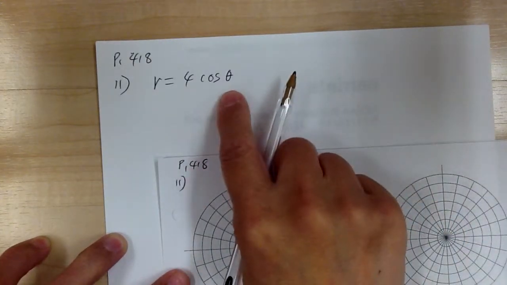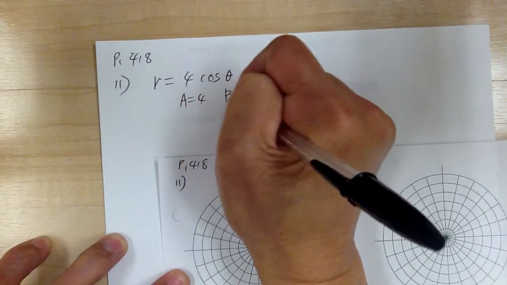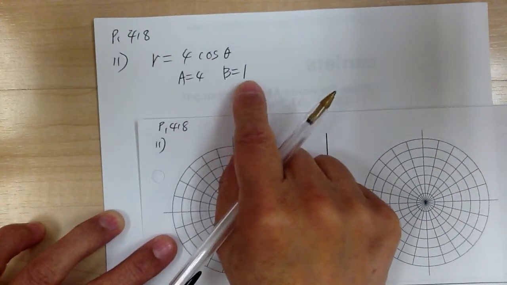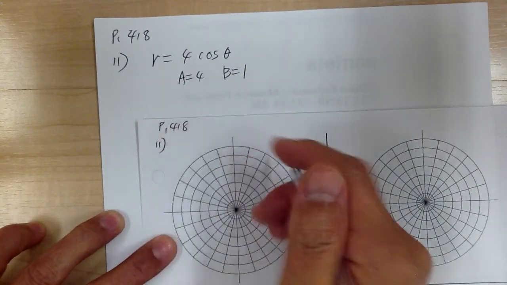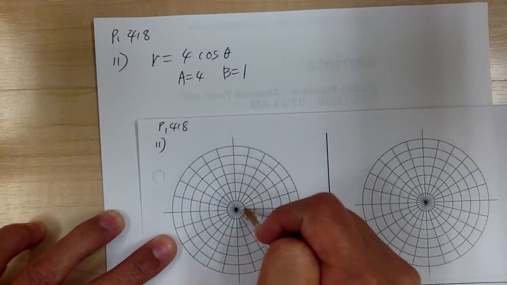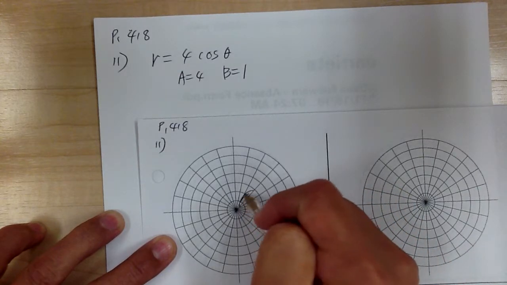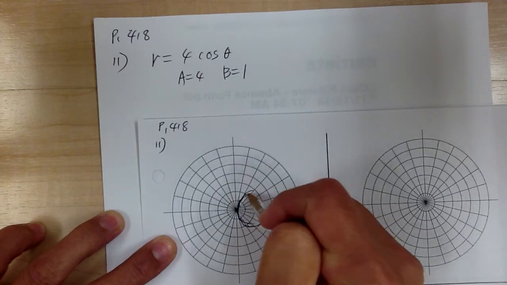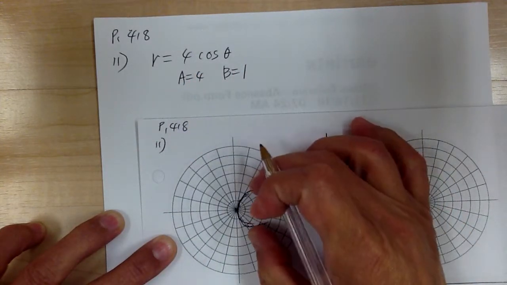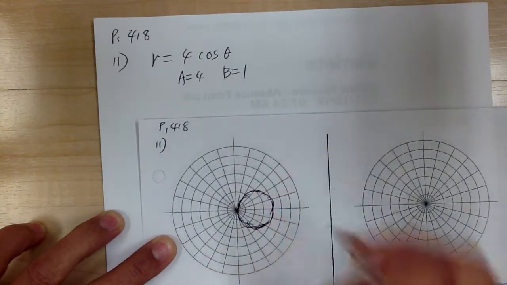From here you can see the characteristic: A equal to 4, and B equal to 1. What it tells you is that there's going to be one leaf or one petal, and the length is going to be 4. Cosine is in the horizontal direction, so you go 1, 2, 3, 4. Because there's only 1 petal, it's going to be a circle. When the B is increased, the width is going to be decreased. So in this case, you're going to get something like a circle.